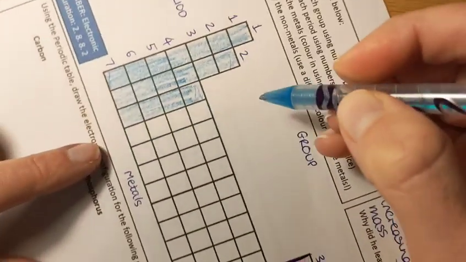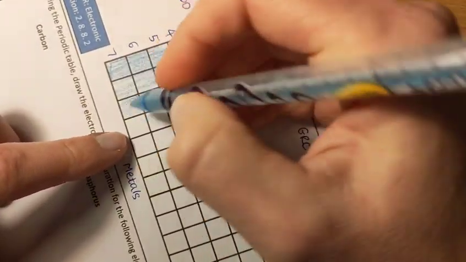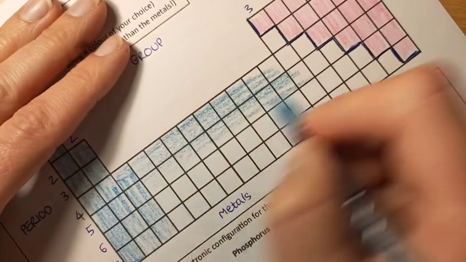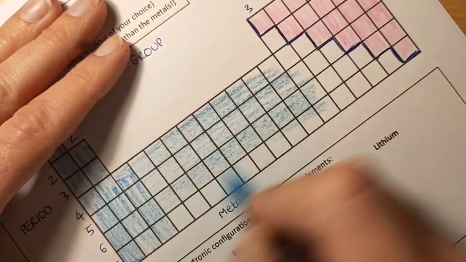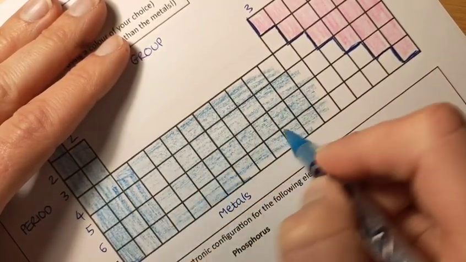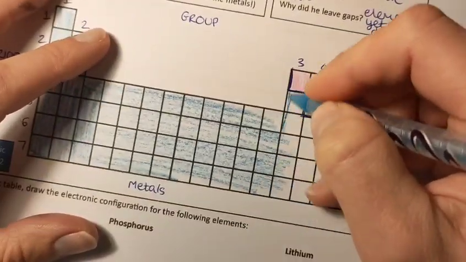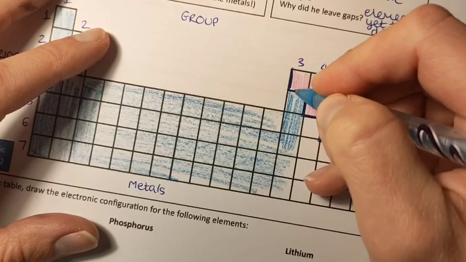These ones in the middle without a group number, they're called the transition metals. And then we have that link.